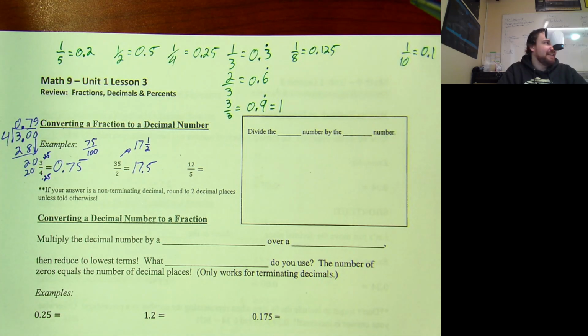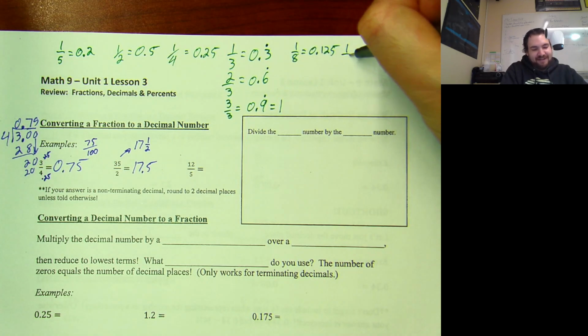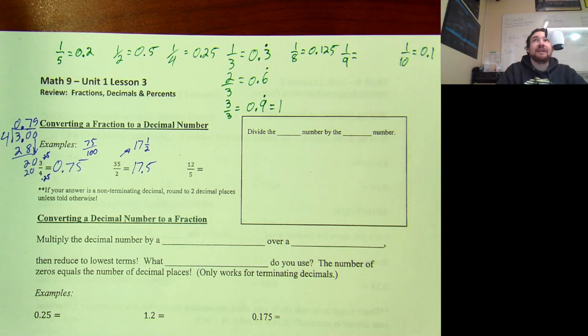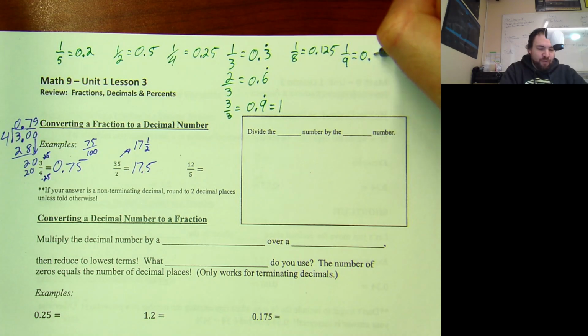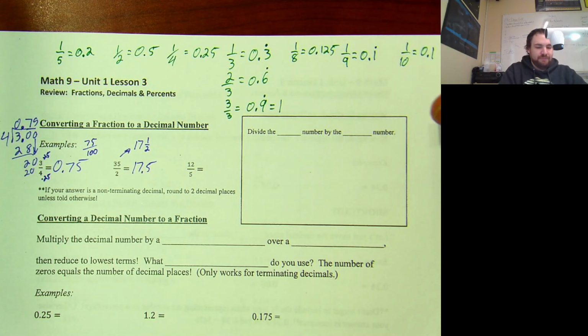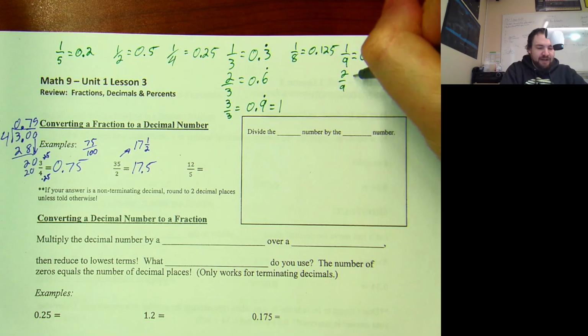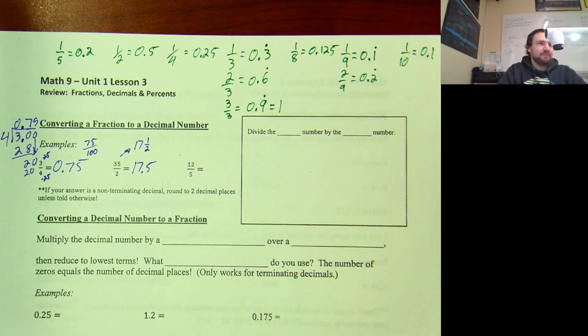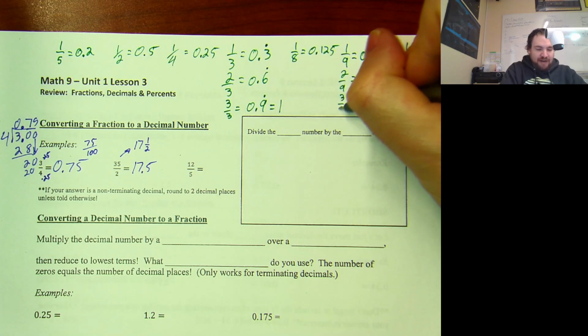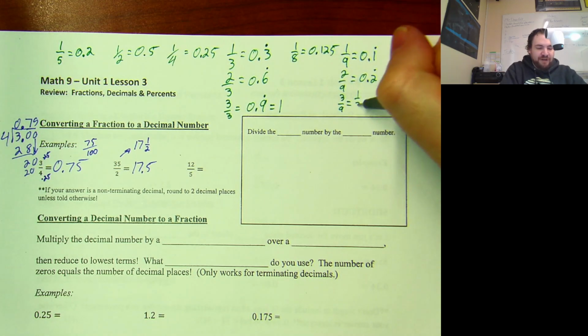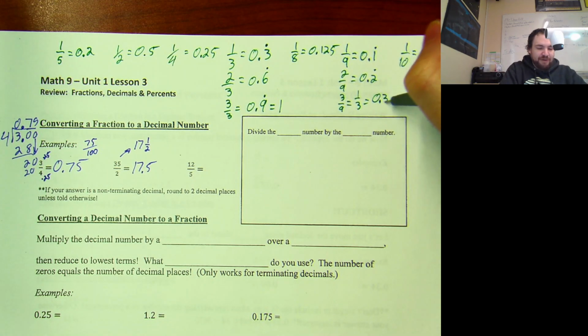Hands up if you know your ninths fractions as decimals. Okay, well sometimes my Pre-Diploma 9s know it, sometimes they don't. The ninths are really easy, which is why I want you to know them. 1 over 9 is 0.1 repeating. 2 over 9 is 0.2 repeating. 3 over 9 is the same thing as 1 over 3, which is 0.3 repeating.